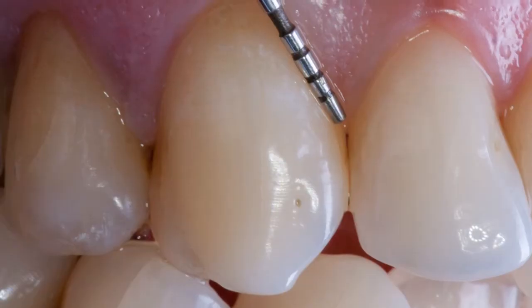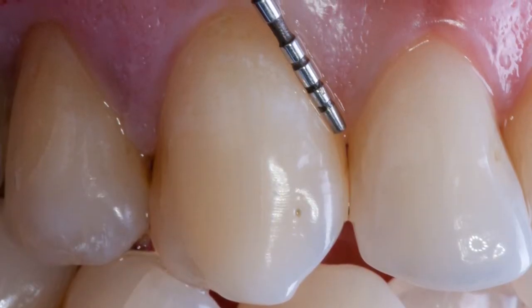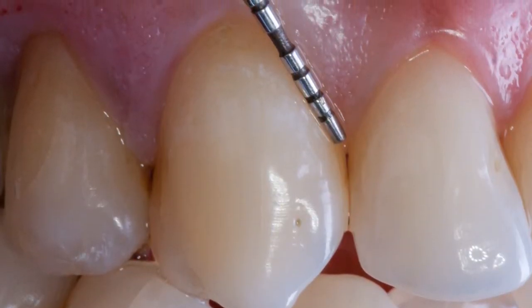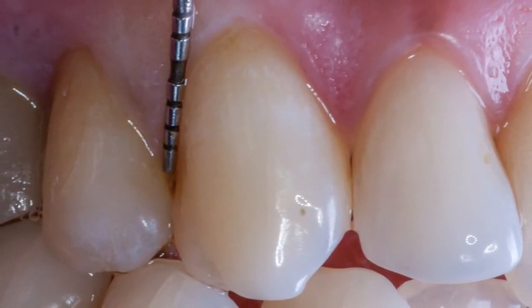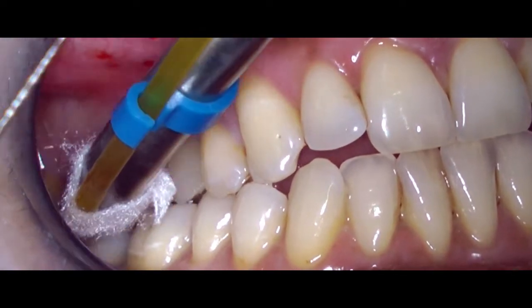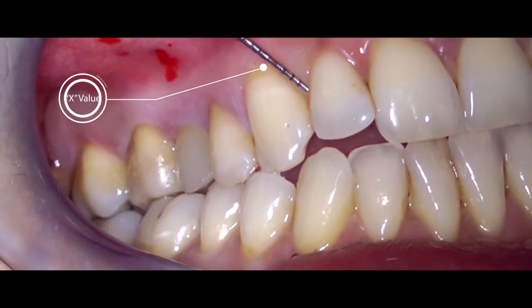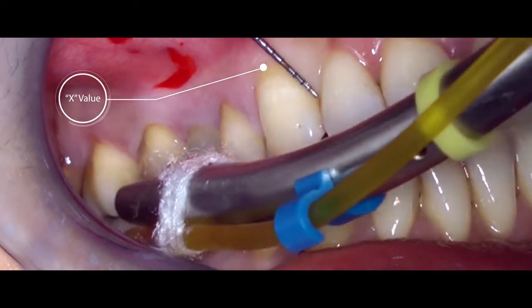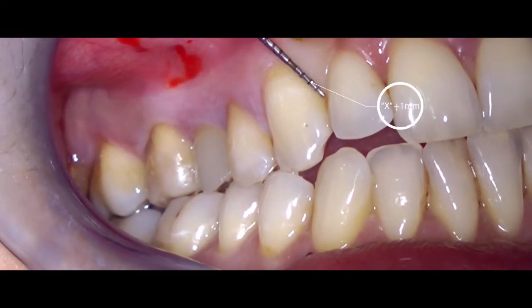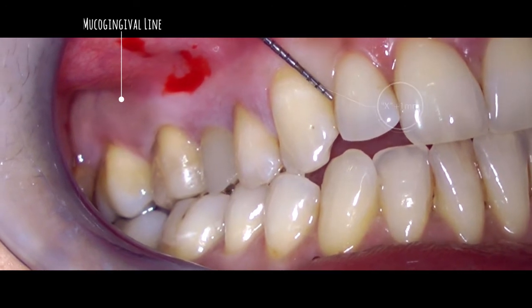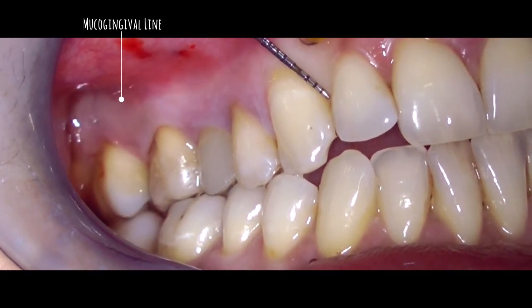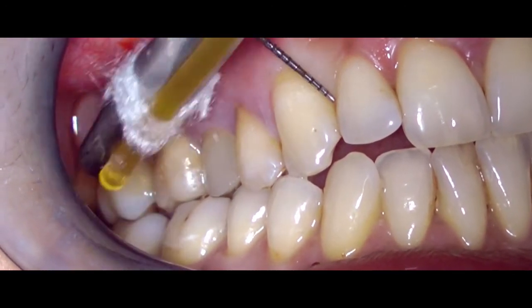This patient, a female in her 40s, was looking for a solution to the recession on her maxilla. As we can see, the recession spanned from tooth number 16 to tooth number 26, with the exception of tooth number 15. We can see that keratinized soft tissue availability is not a problem in this case, and this is a major limitation for this technique.